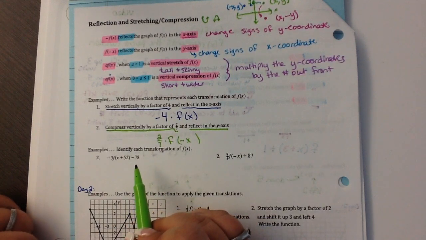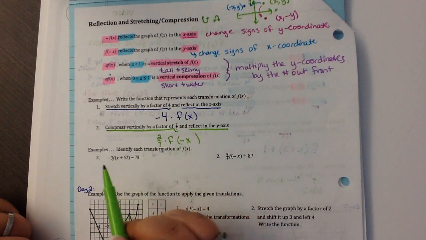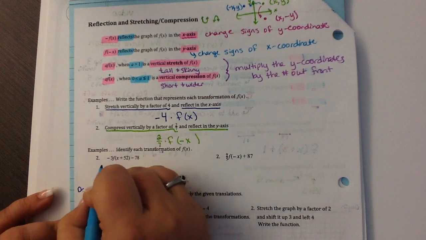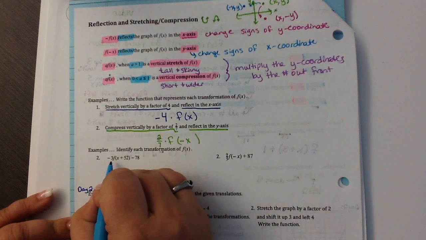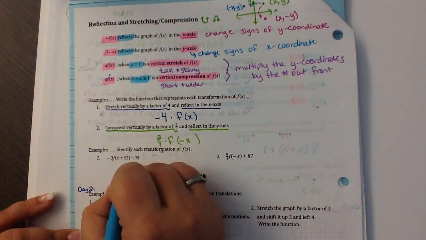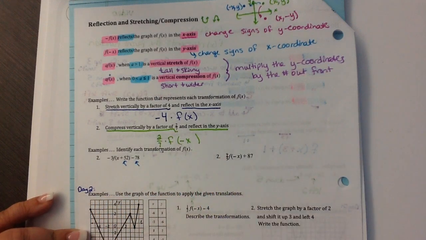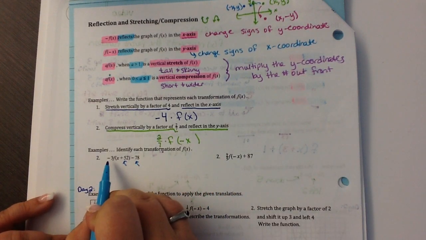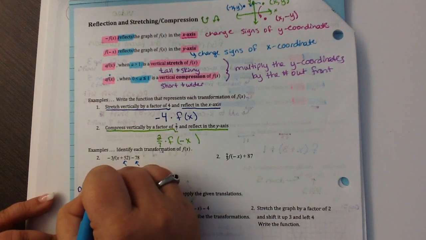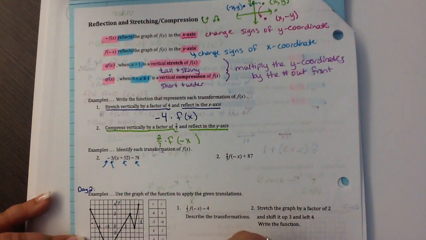Then we're going to jeopardy this, so flip it around. So now we have the transformations listed like they are here, and we have to identify them in words. Okay, so everything that's not an f or an x or parentheses is a transformation. So this 52 is a transformation, the negative 78 is a transformation. Now you might think this negative and the 3 is one transformation, but a negative out here is a reflection, and the 3 is something different.